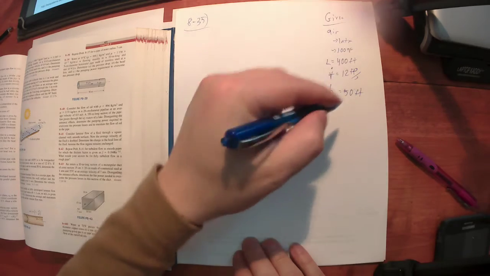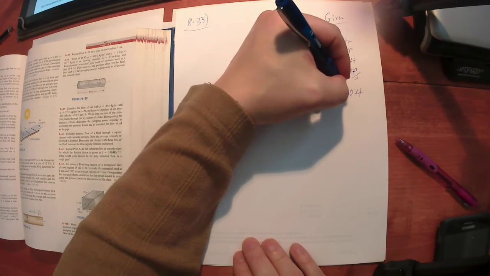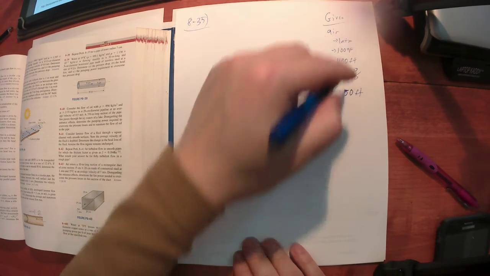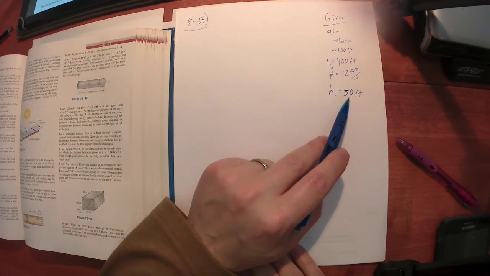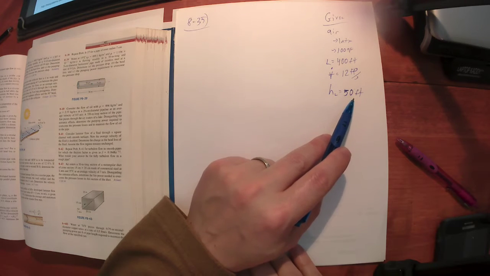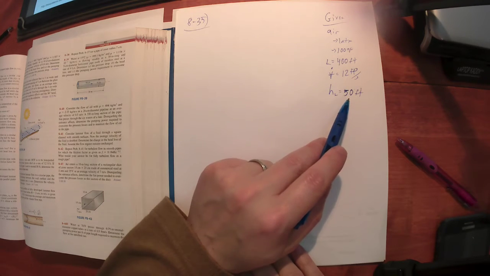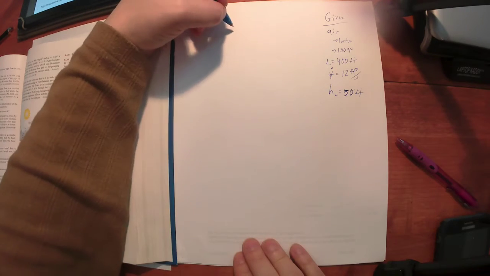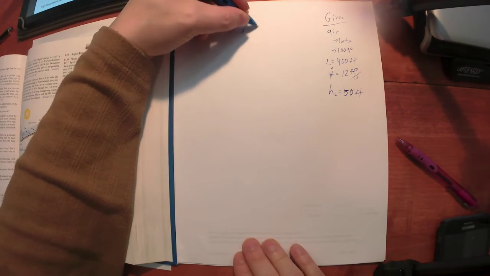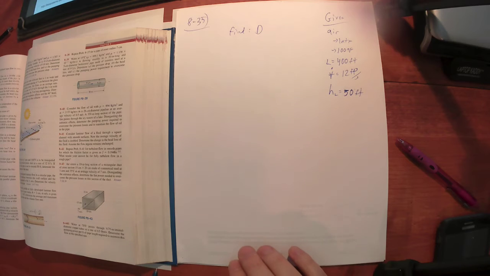Now that probably means we've got a fan or a compressor or something like that, some kind of device that can provide about 50 feet of head to this flow. And they're saying we cannot exceed that value. So we need to achieve this flow rate, cannot exceed this value. And they want you to find the diameter of this circular duct to move air at this rate. Okay.